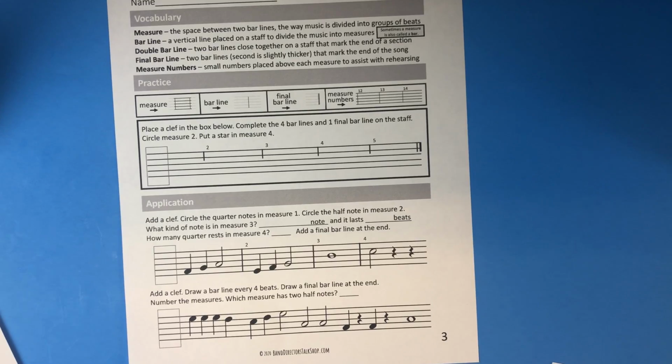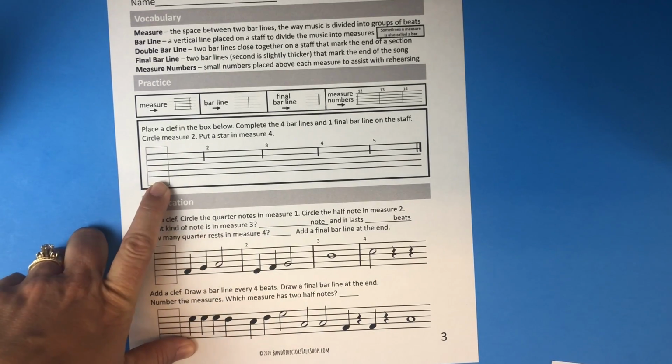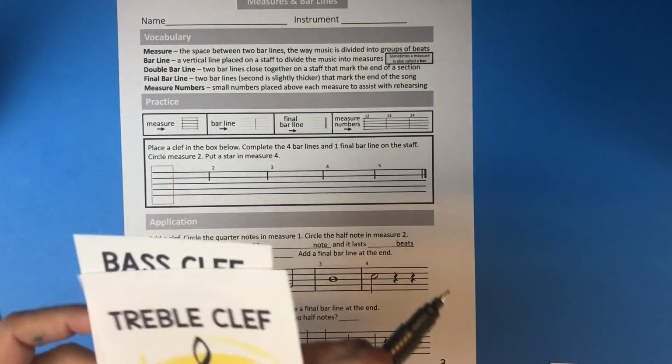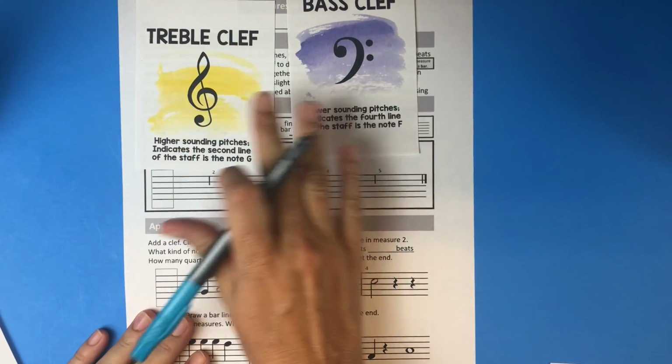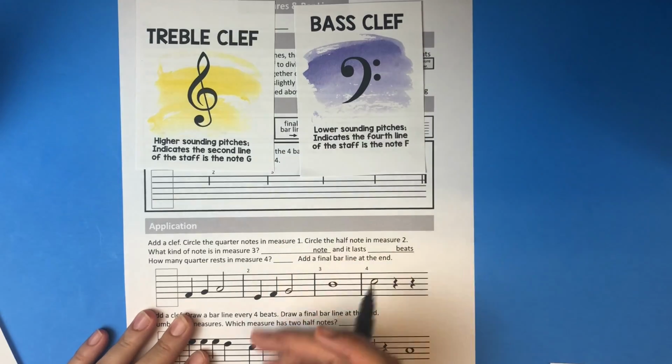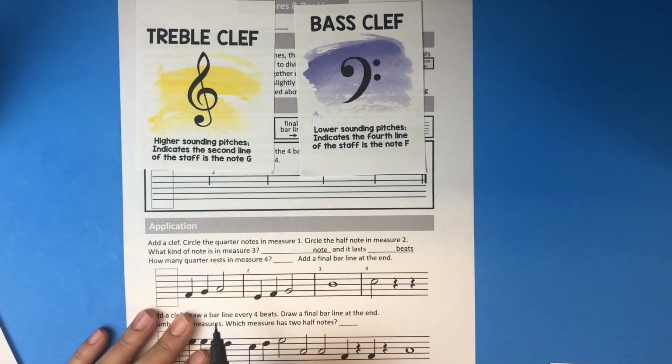First thing is we're going to review. We're going to put a clef in the box. Now you put whichever clef you play in. I'm going to use both. So here's your pictures of the clef. If you're treble clef, you can do treble. If you're bass, you can do bass. I'm going to do a treble clef.